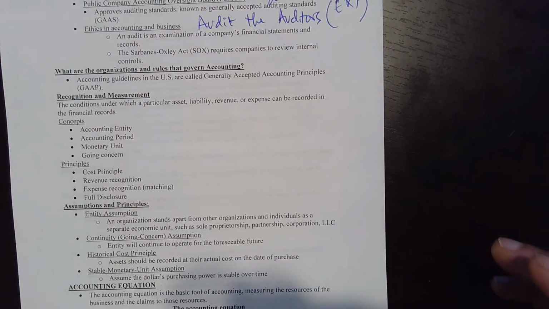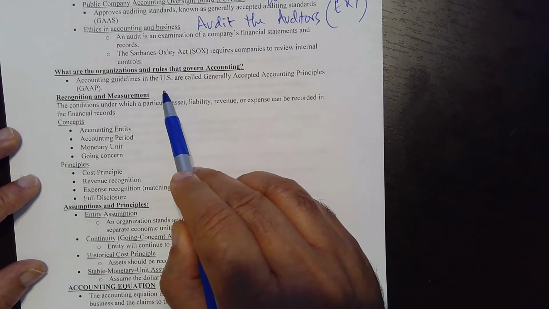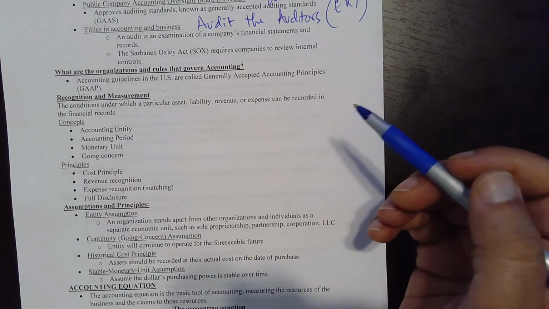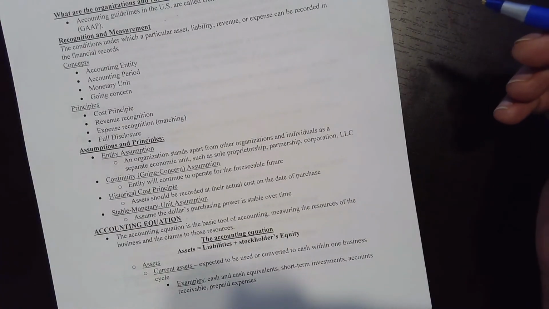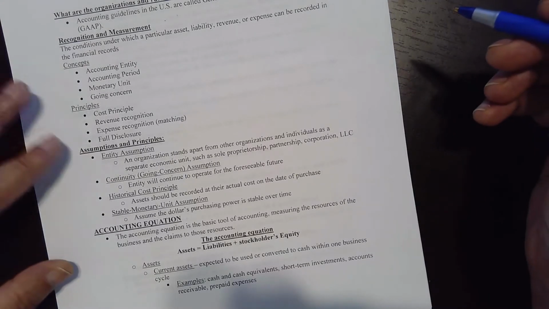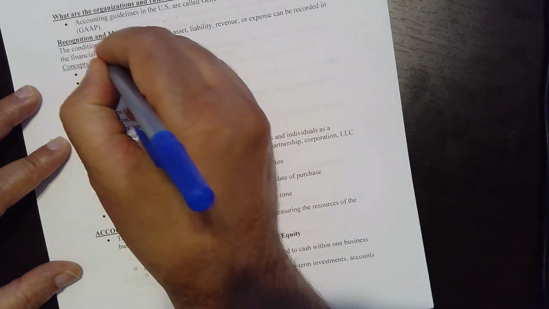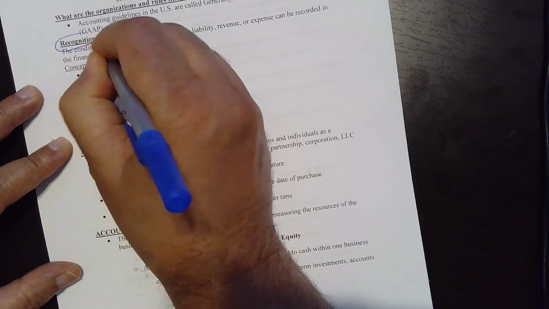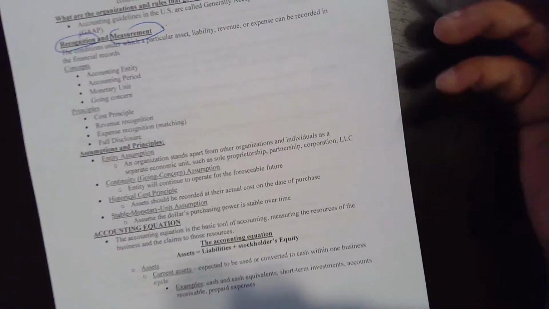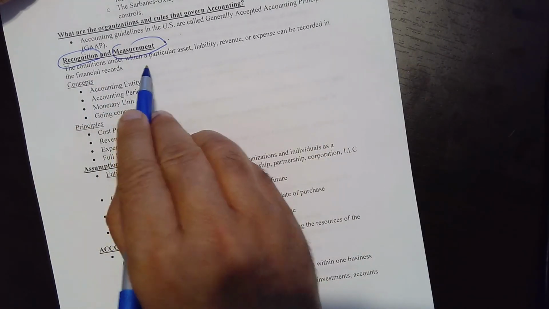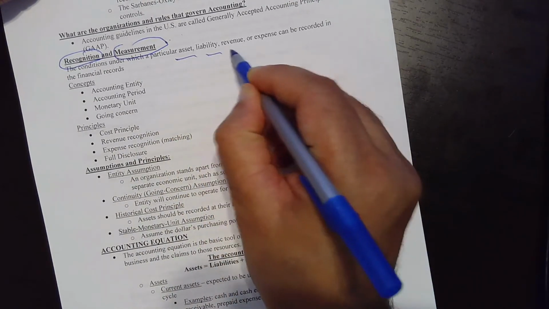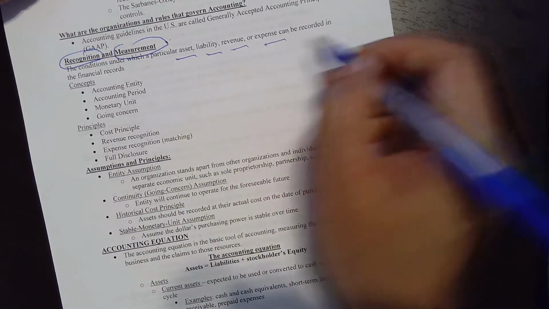So what are the organizations and rules that govern accounting? The accounting guideline in the US is called Generally Accepted Accounting Principles, or GAAP. They do two major things: they recognize and measure. So recognition and measurement. What does that mean? Let me give you some idea. It is the condition under which a particular asset, liability, revenue, or expense can be recorded in the financial statement.